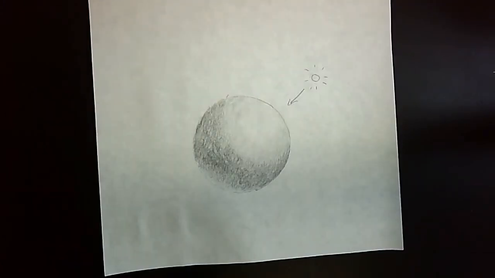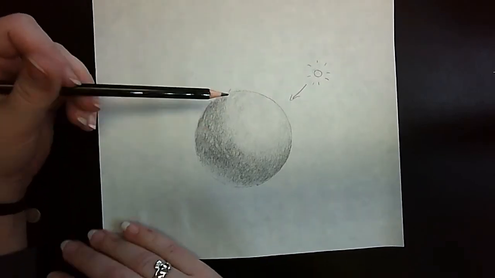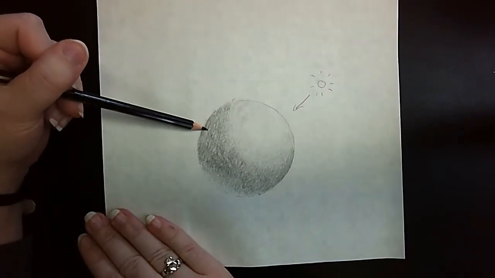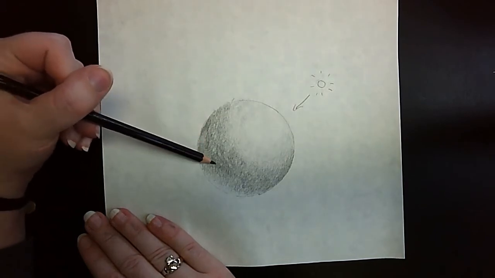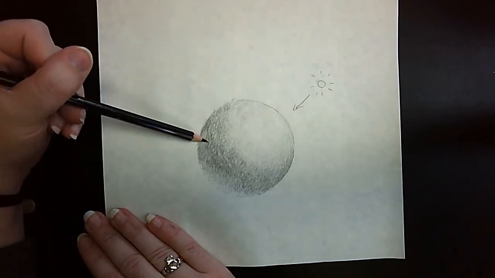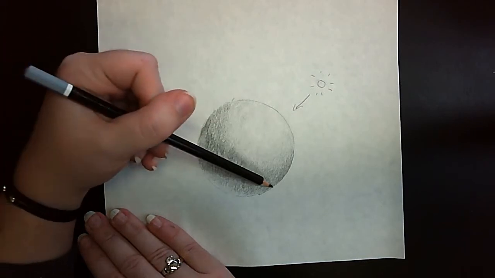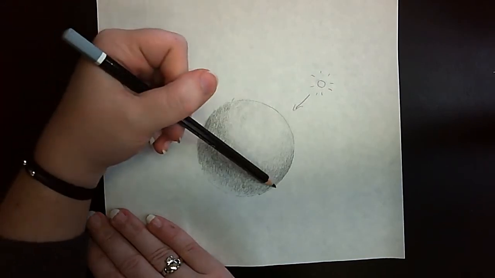Next, I'm going to grab my 4B pencil and I'm going to continue to shade along this curve.